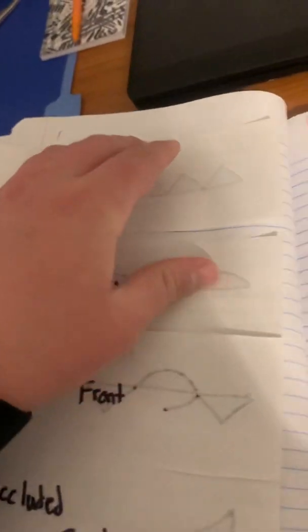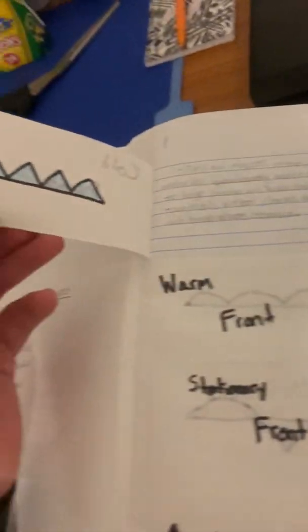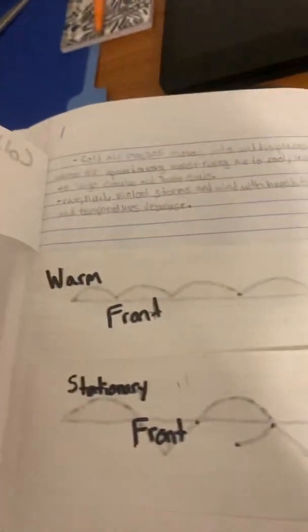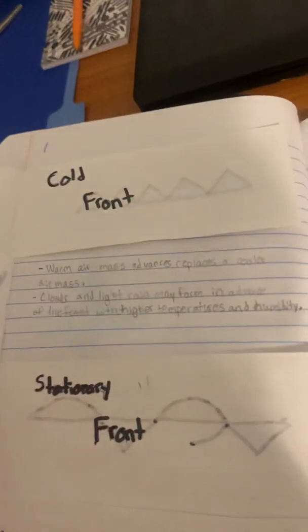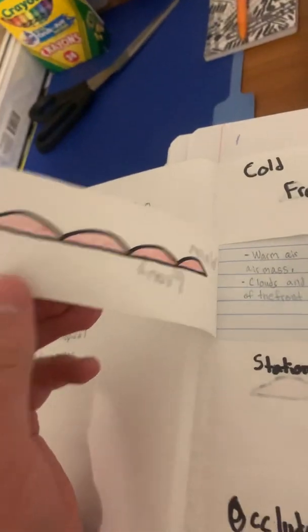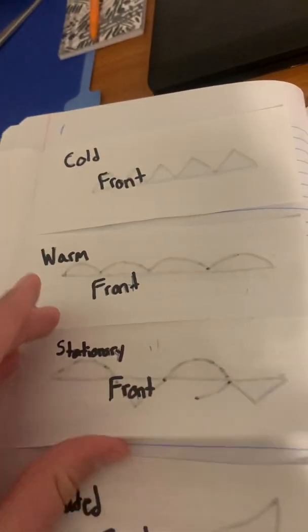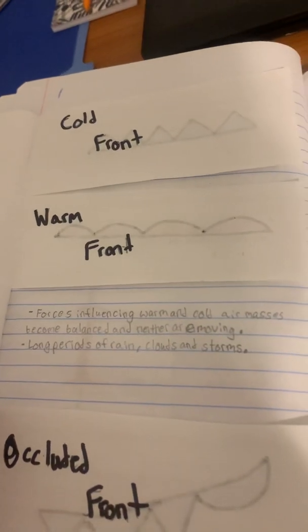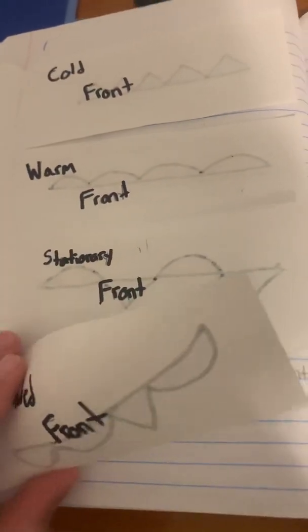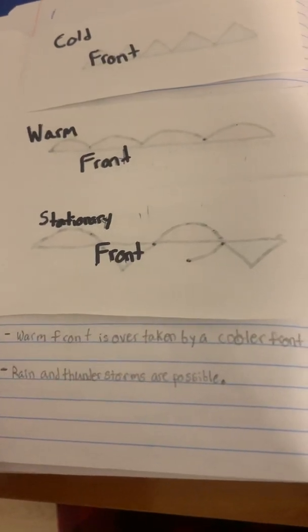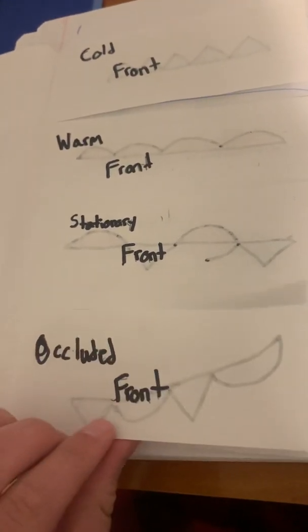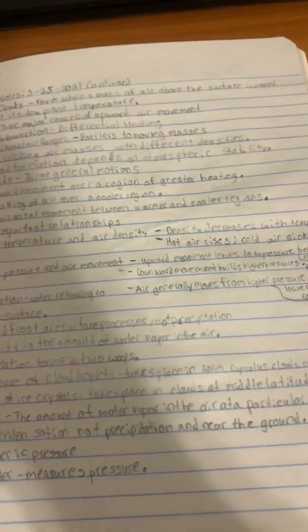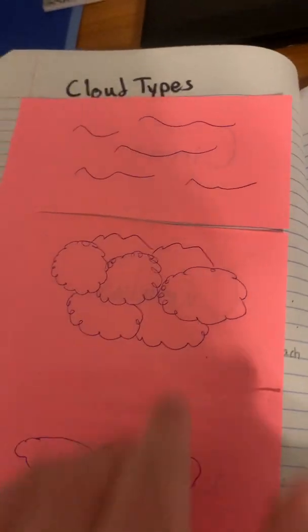And then there's a cold front with information and a picture representing the cold front. Warm front with information and the picture. Stationary front with the information and then the picture. And then we got occluded front. So yeah. Notes for the 25th, and then we got notes for the 25th continued, and we got cloud types now.